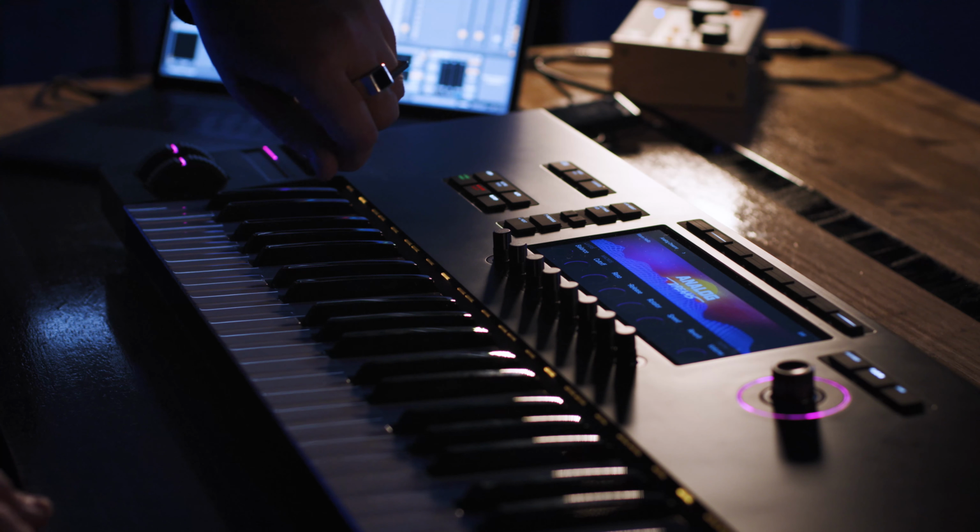Cool. During that performance as well, I was modulating the cutoff filter during the record mode, and that recorded that parameter movement into the clip, meaning that it will move as it plays through, adding that extra level of interest to the track.